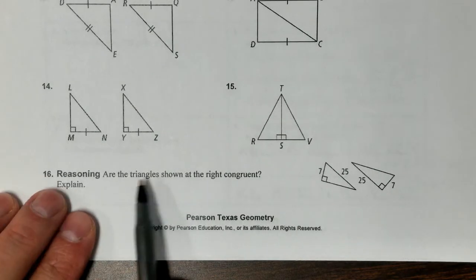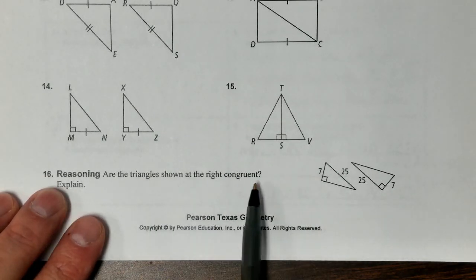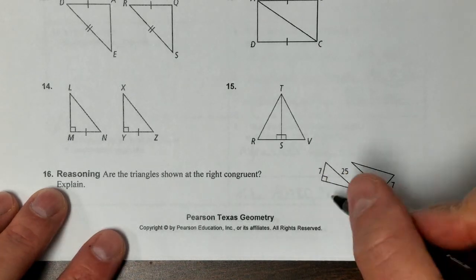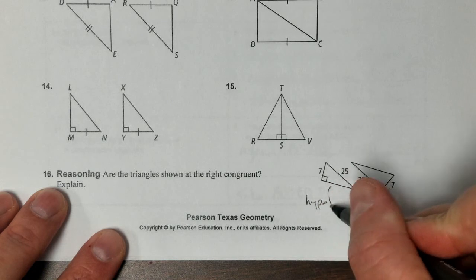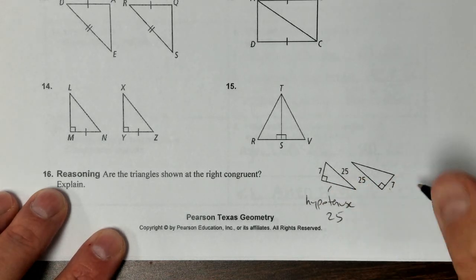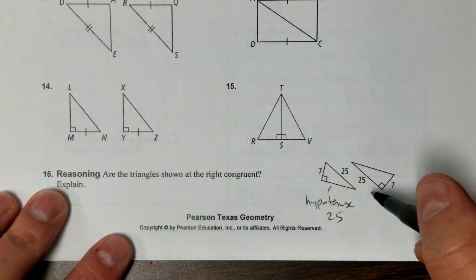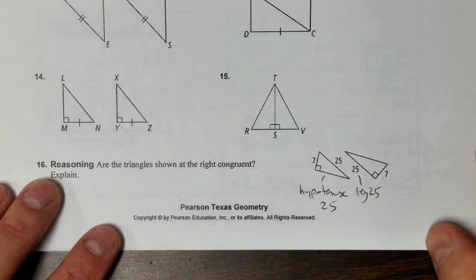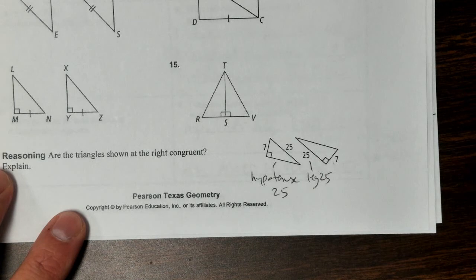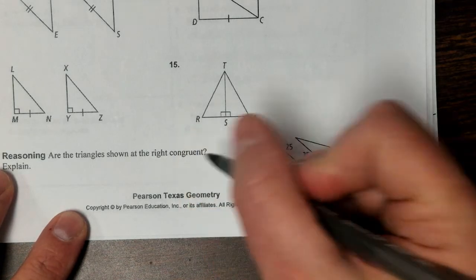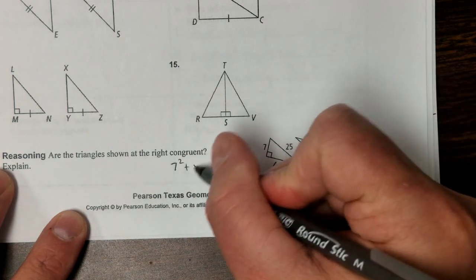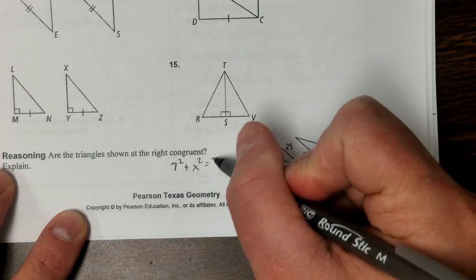Just for a real quick hint on 16, are the triangles congruent? You've got legs that are 7, but this one has a hypotenuse 25. This one you have a leg 25 instead of a hypotenuse. So if you do the Pythagorean theorem for this one, you would have 7 squared plus x squared equal 25 squared.